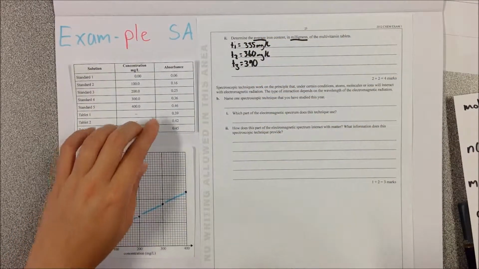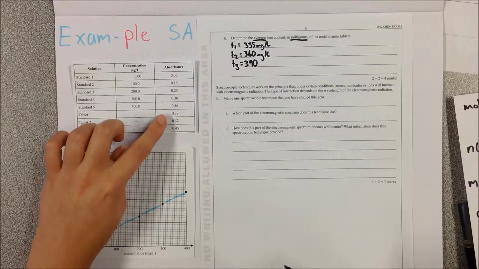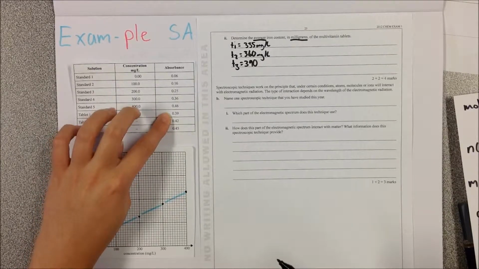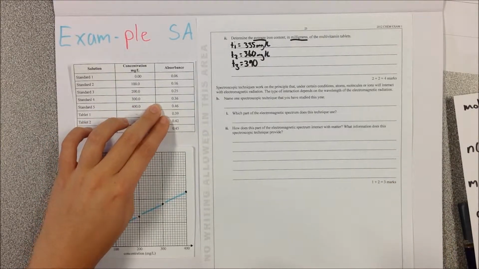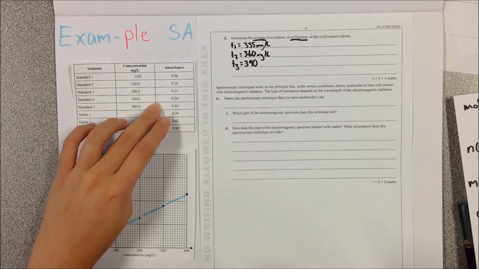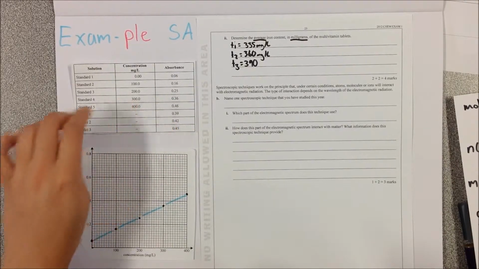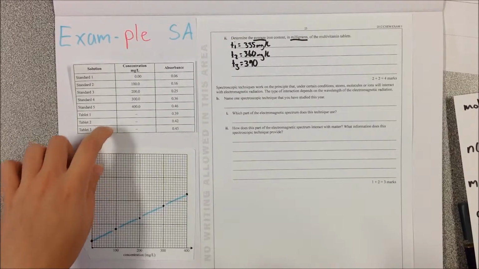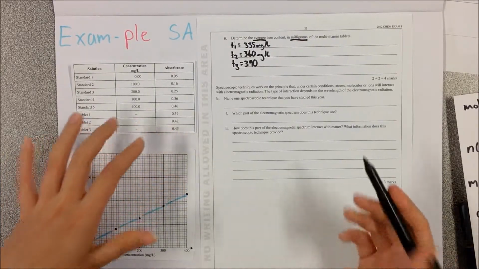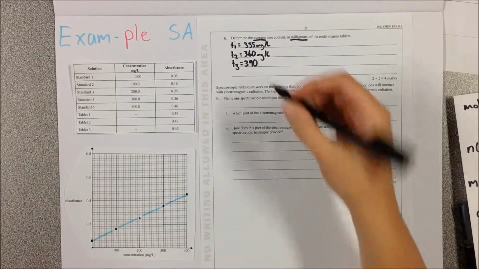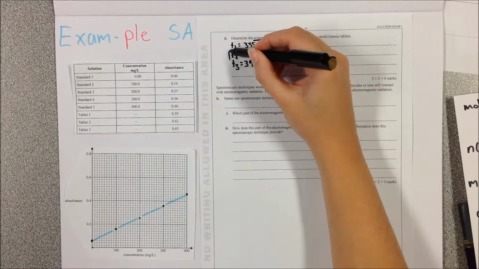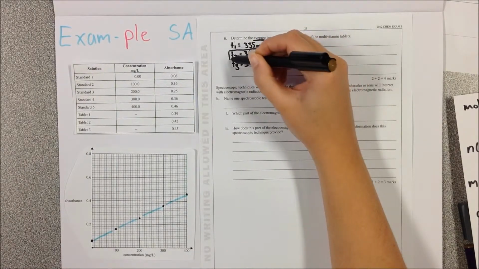Now as you can see, each of these is 0.3 absorbance units from each other. So the average is actually tablet 2. So the average of our tablets is this 360 milligrams per litre.